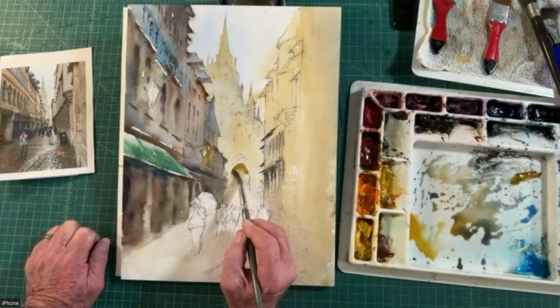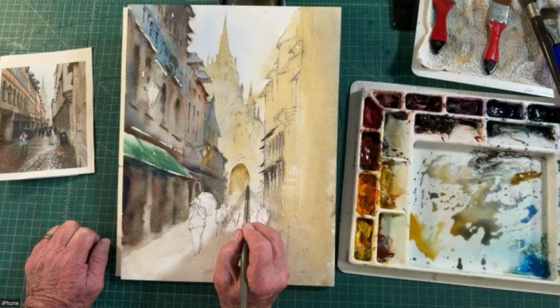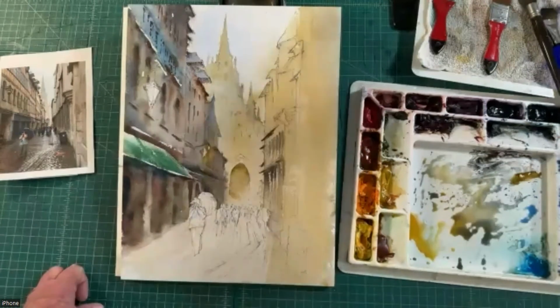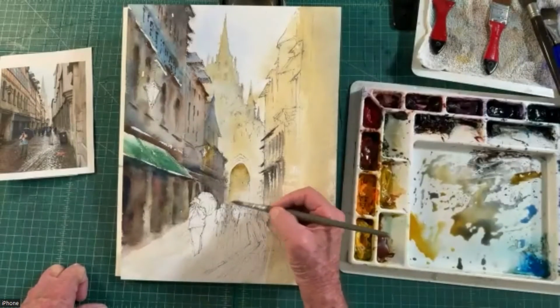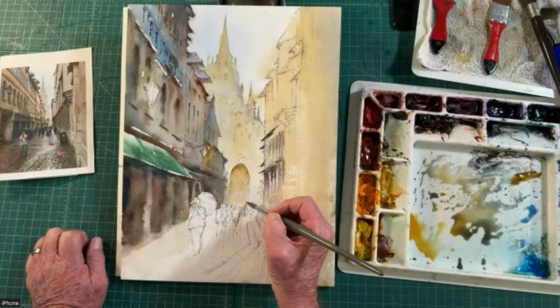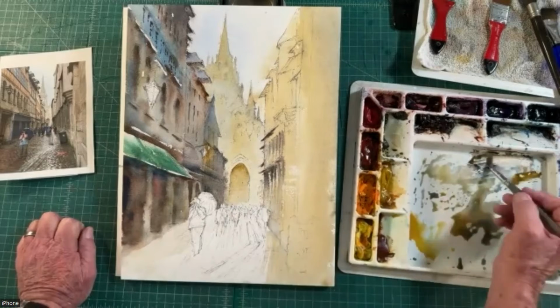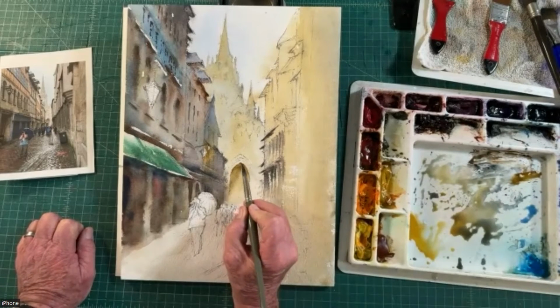And I'll just take a little bit of water, drag it down, and define that opening. And let it get light as it goes to the very bottom, because bounce light is reflecting into the bottom of this. It's mainly up at the top where we're seeing the value contrast.